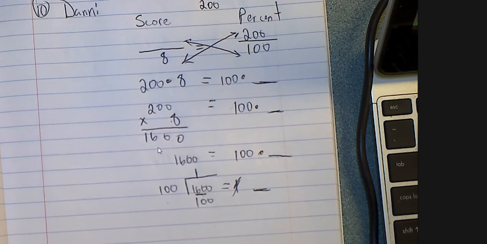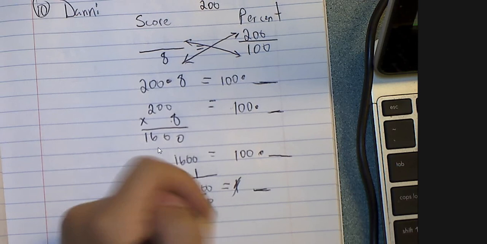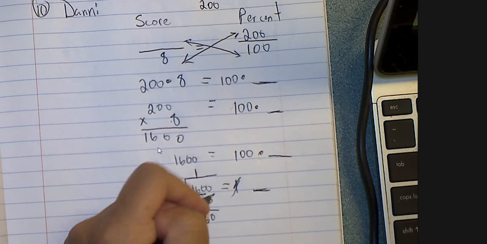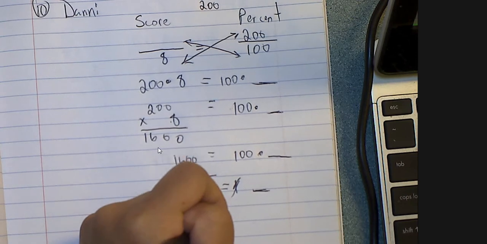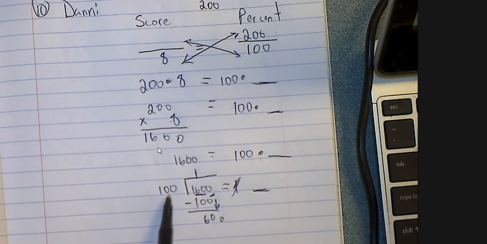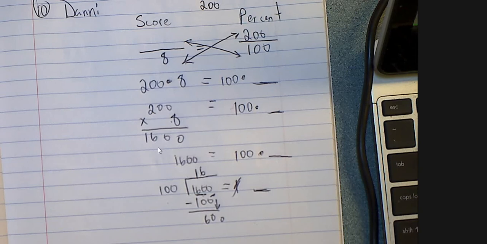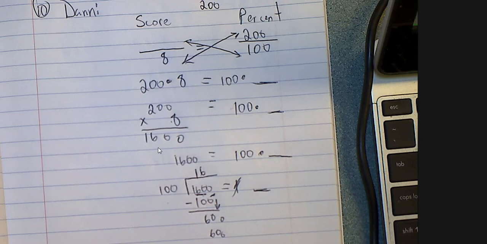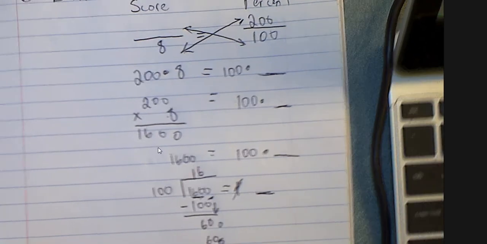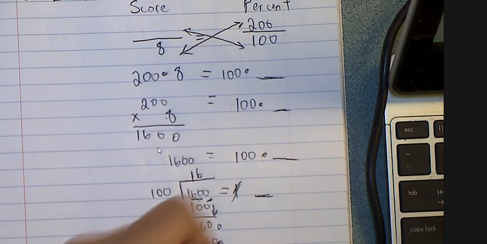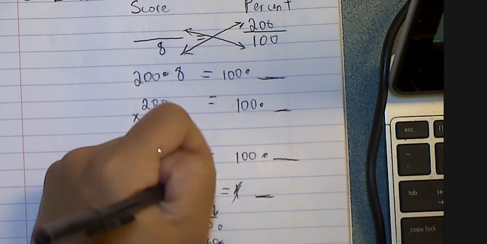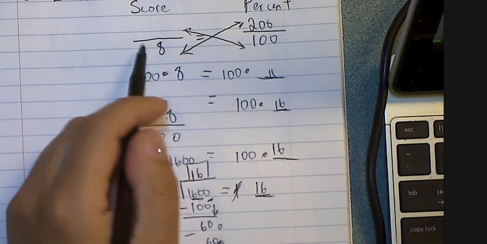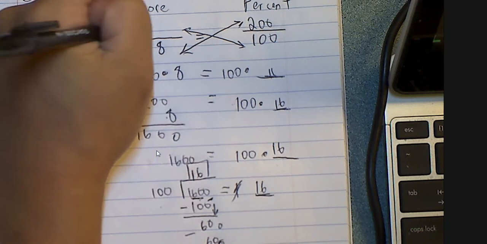I subtract because 1 times 100, so I subtract this 160 minus 100 gets me 60. I still have this 4th 0 to drag down. So now it's 600. 100 goes into 600 6 times. So now I go 6 times 100 is 600. I subtract, this is a 0. So what's going to go into my blank? 16 is going to go into all my blanks. How many scores did she get this month after she increased it? She got a score of 16.